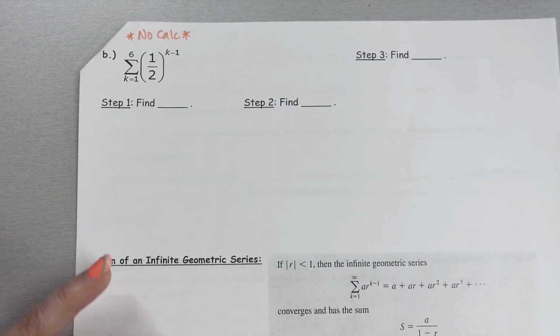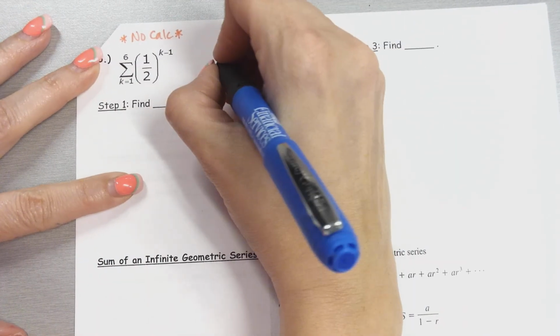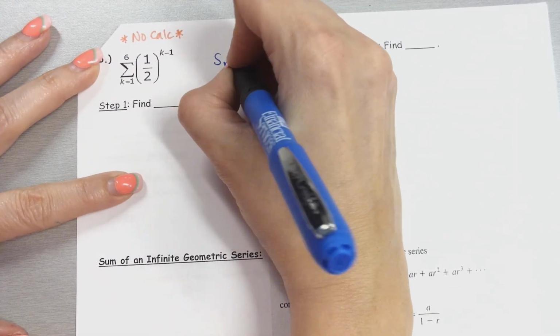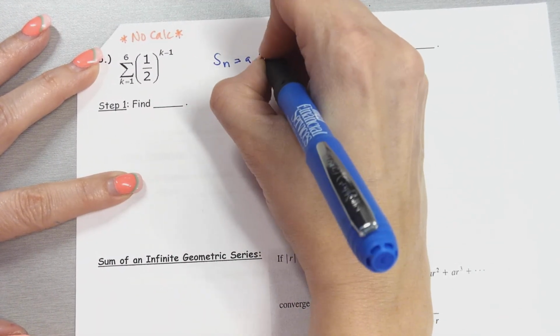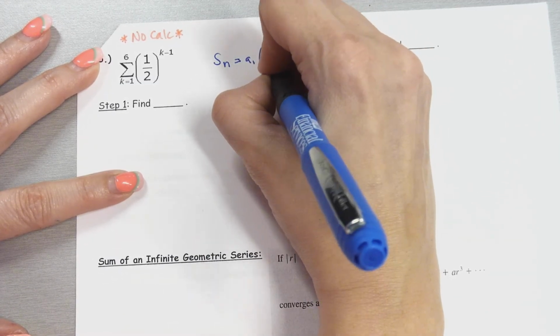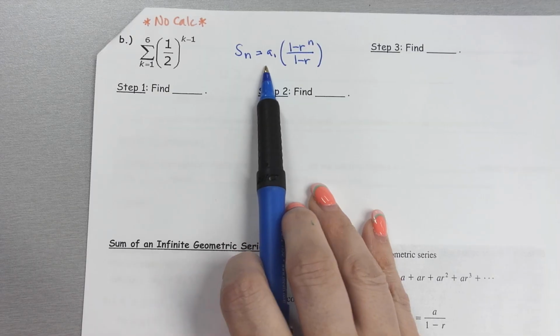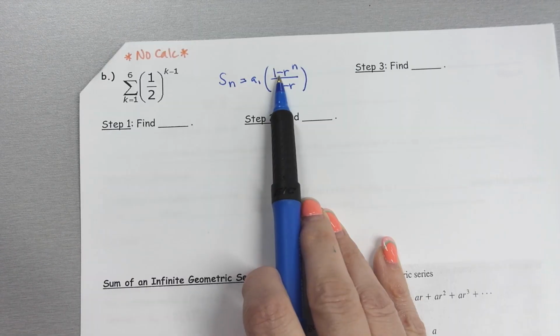So ones like this are going to be no calculator. And keep in mind, when you are doing that without your calculator, this is the equation we're going to be using: 1 minus r to the n over 1 minus r. In order to use this summation equation, we need three variables. We need a sub 1, we need r, and we need n.